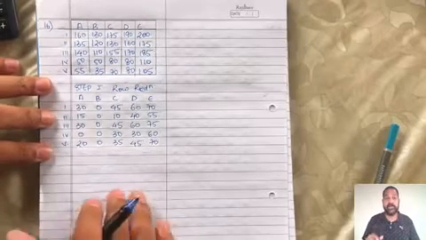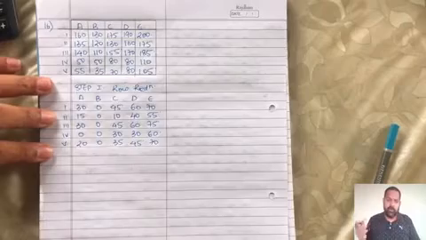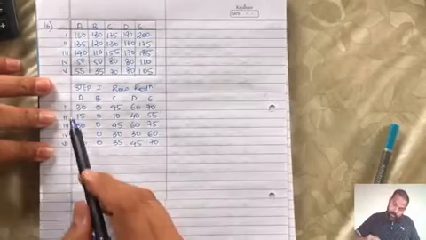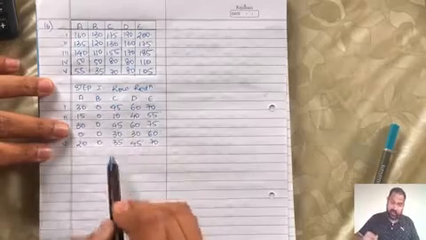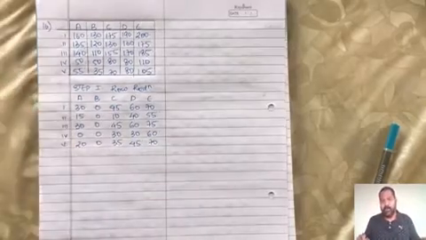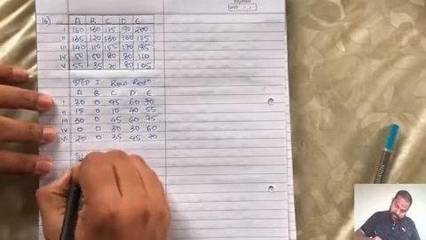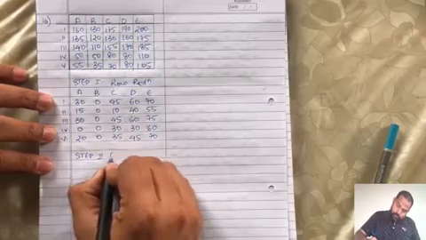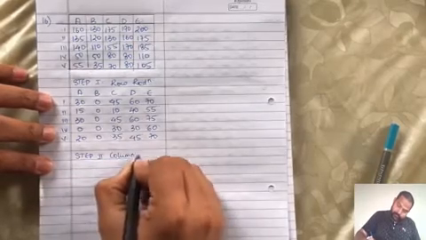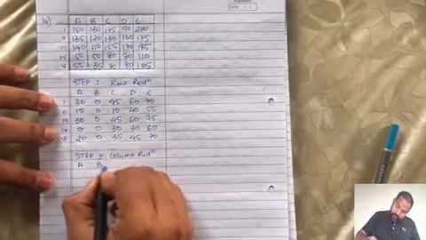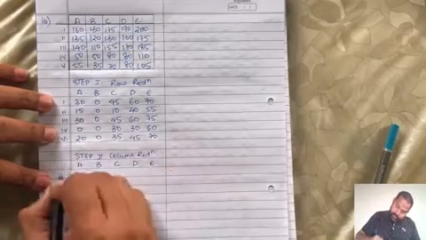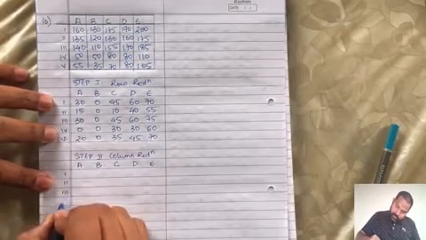Step 2, column reduction, if required. Well, let's check if it is required. Column number 1 has a 0, column number 2 has a 0, column number 3 does not have a 0. So even if one column doesn't have a 0, you have to do a column reduction. So step 2, column reduction. A, B, C, D, E, 1, 2, 3, 4, 5.